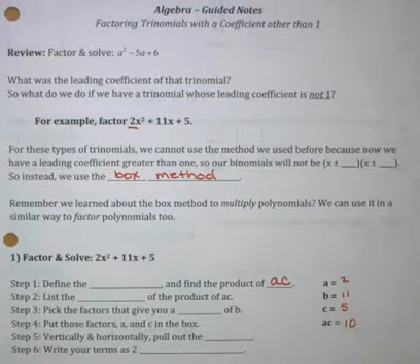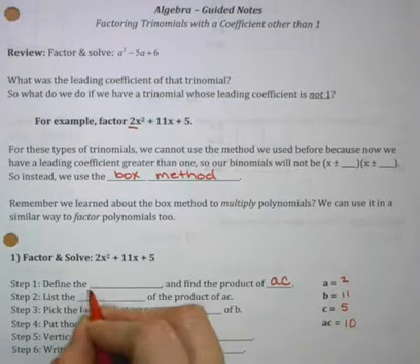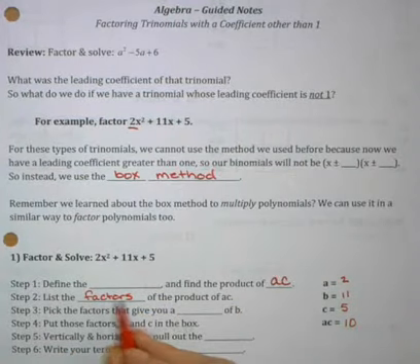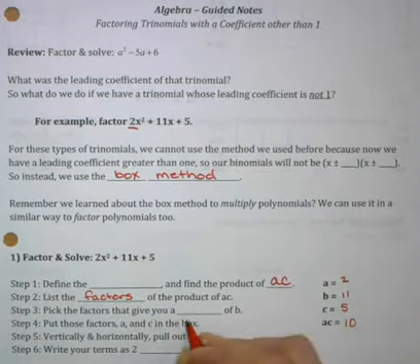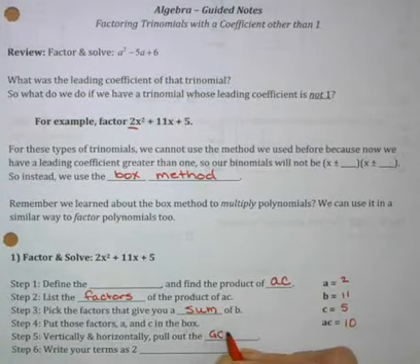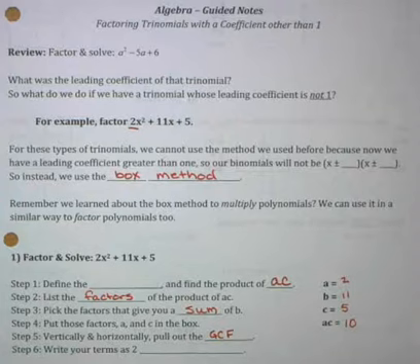Okay, so I'm going to use that information and put it all in a box. I need the factors of A times C. And once I find factors of A times C, I want to figure out which of those factors will give me a sum of B, meaning which of those factors will add up to equal B. Then I'm going to fill in this fancy little box and pull out the greatest common factor, and my answer is always going to be to write all of my terms that I pull out as 2 binomials.